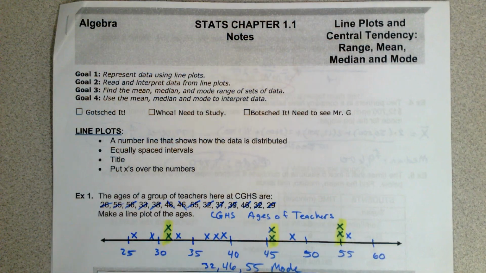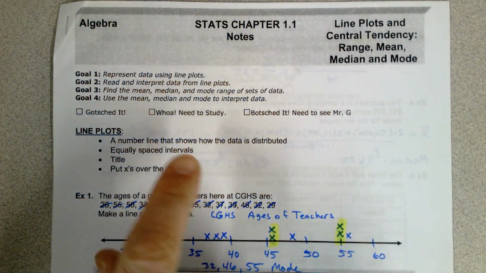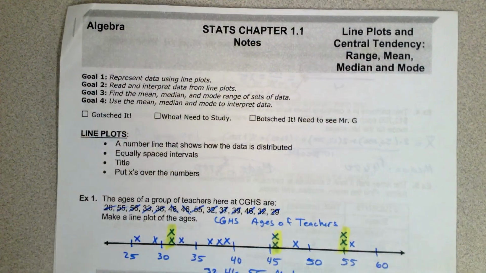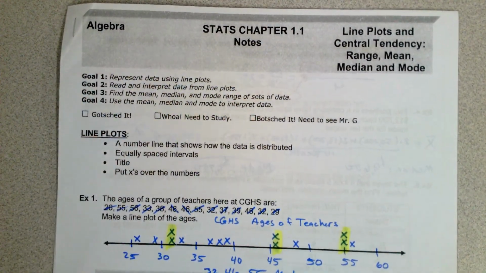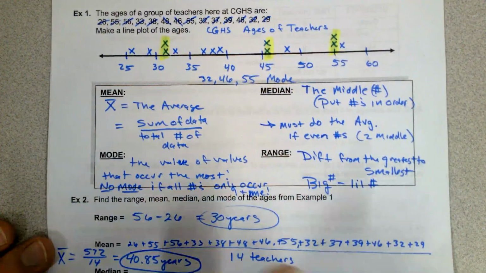Hey gang, we're just finishing up chapter 1.1 for the stats section. We're doing again mean, median, and mode, looking at the back side of our notes. And we're going to again focus in on goals number 3 and 4, find the mean, median, mode, and range of our data. And as we take a look, we should know what that means.